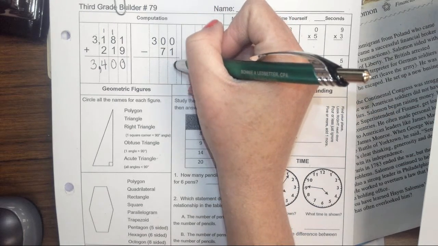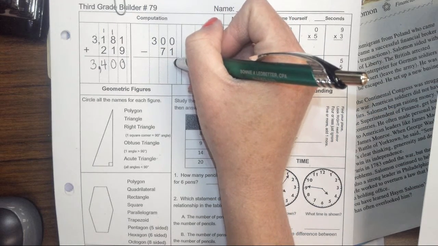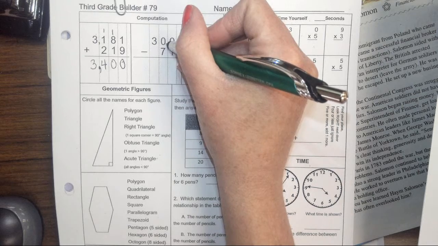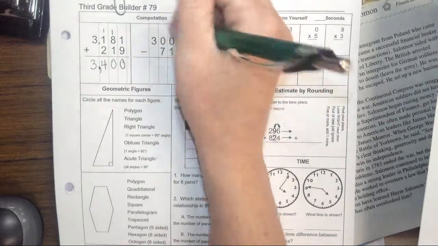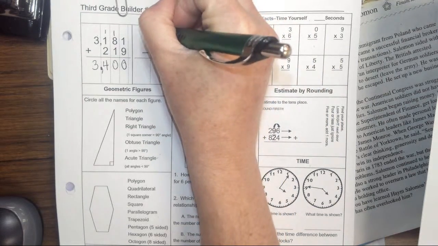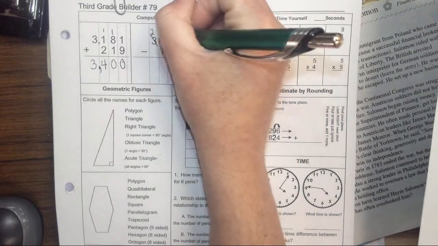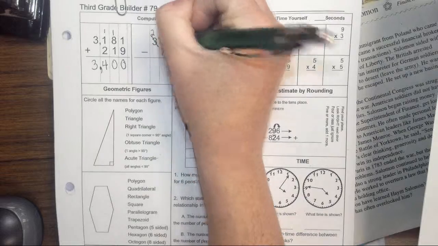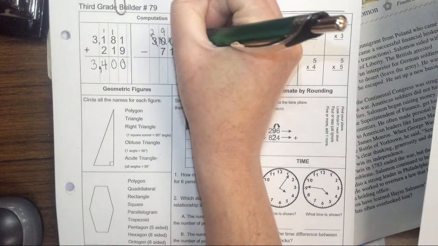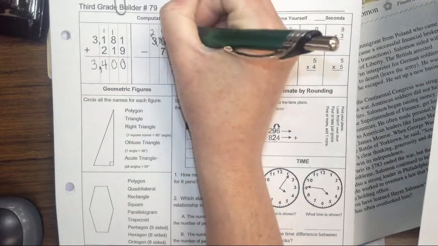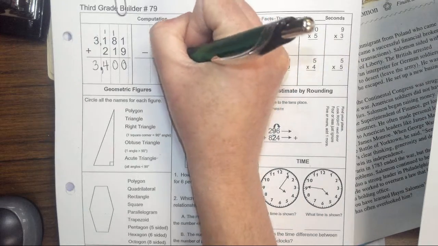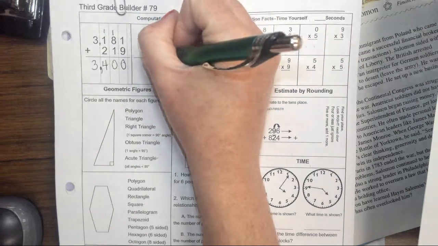50, I can't take away 1. So I go next door and nobody's home. Go to my hundreds place. Take 1 away. Give it to the tens place. Now I can regroup from my tens place. 10 minus 1 is 9. 9 minus 7 is 2. And 2 minus nothing is 2.